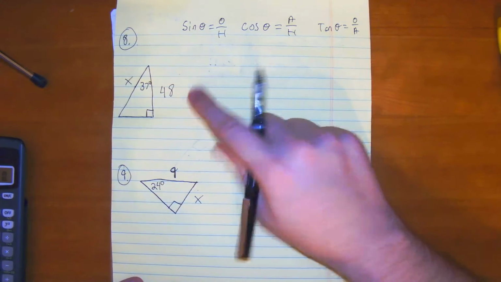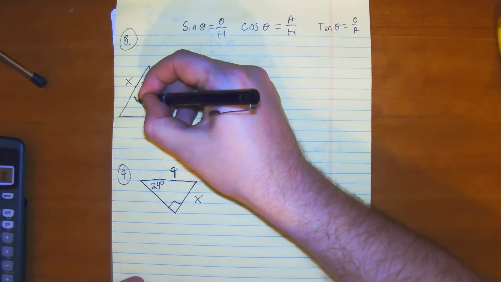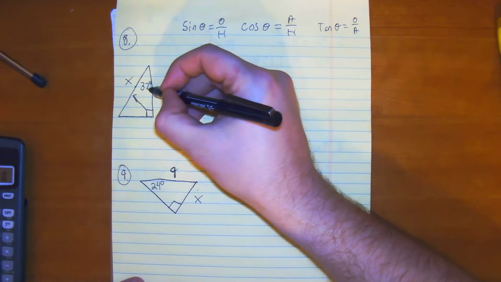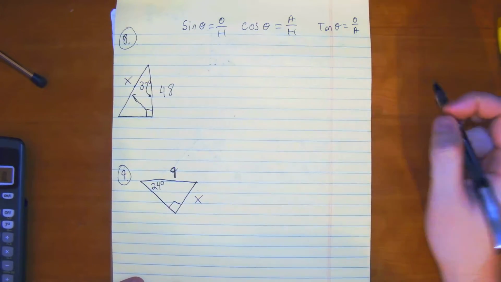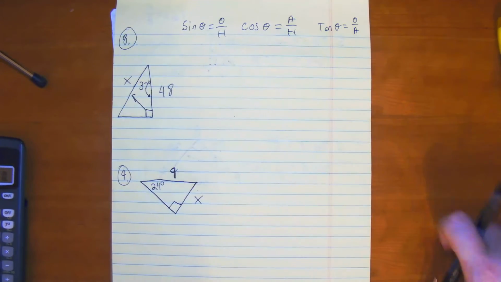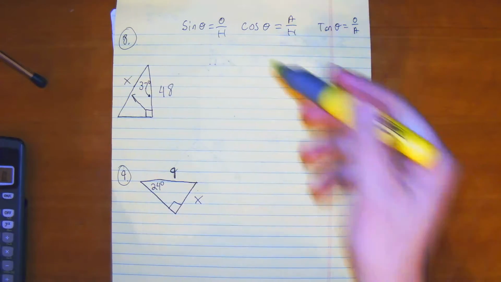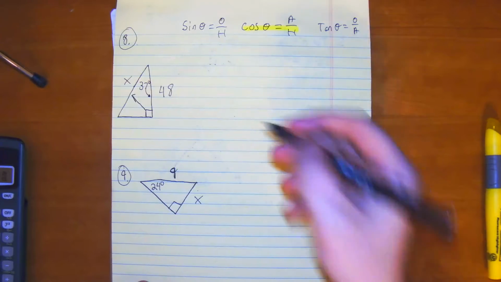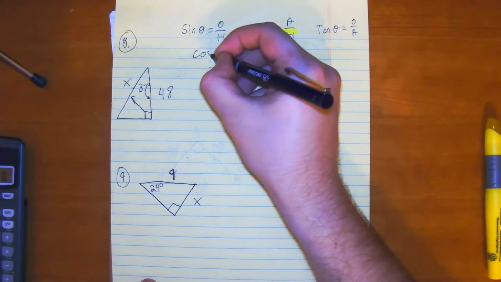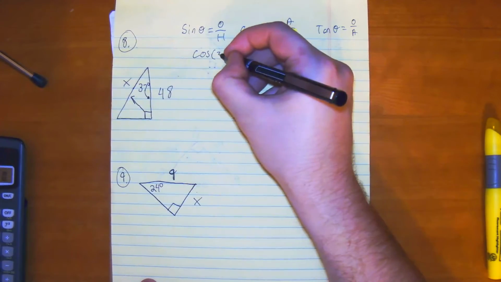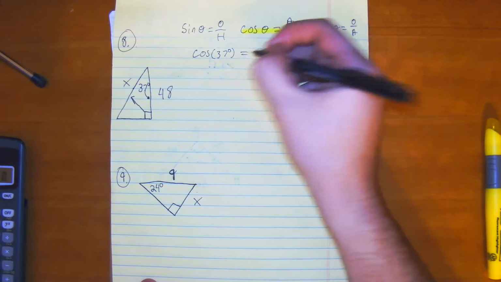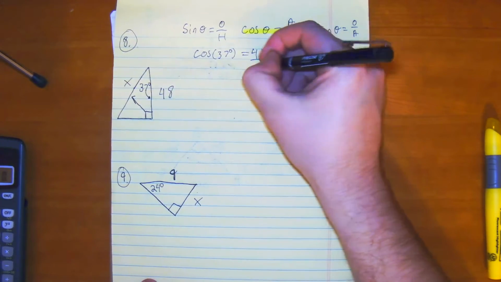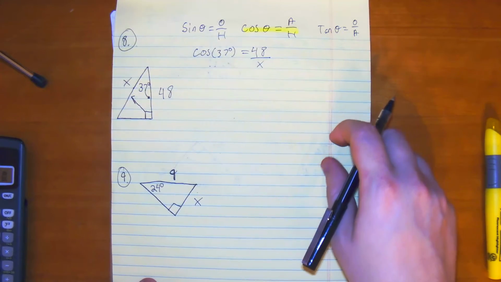So for this one, I realize I have a hypotenuse, so that means tan is gone. And I don't have an opposite, I have an adjacent. So this means that for number 8, I'm going to be using cosine. So I have the cosine of 37 degrees is equal to the adjacent 48 over x. So I'm trying to find the hypotenuse.